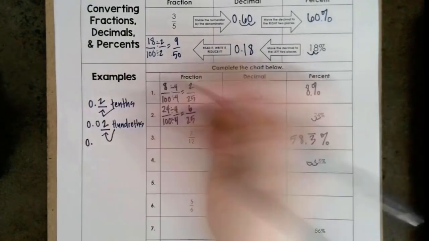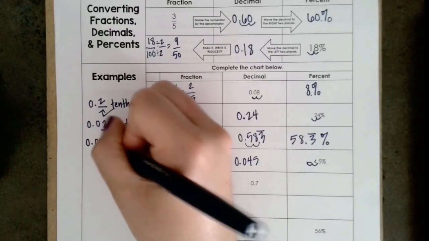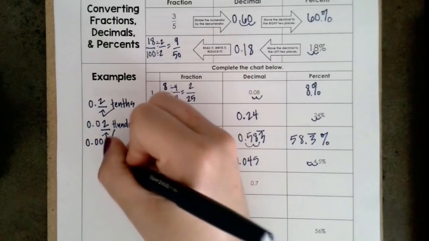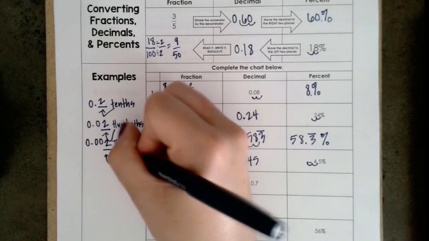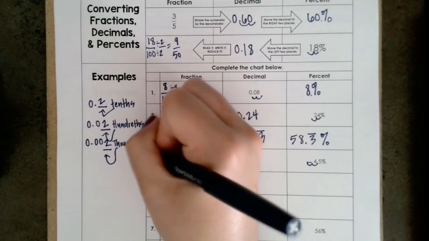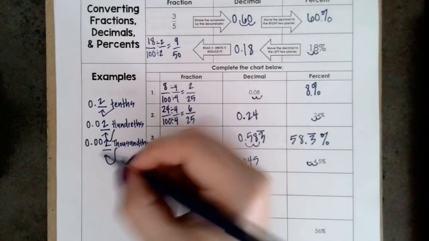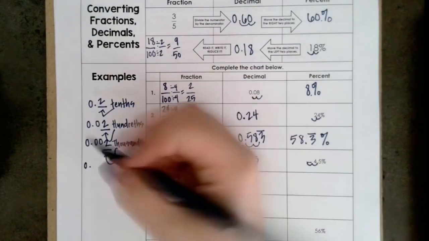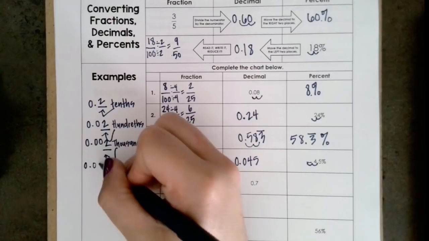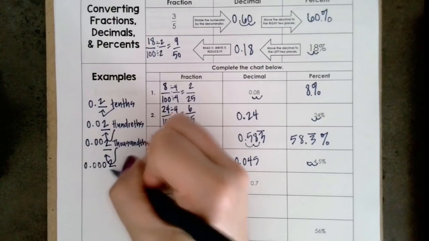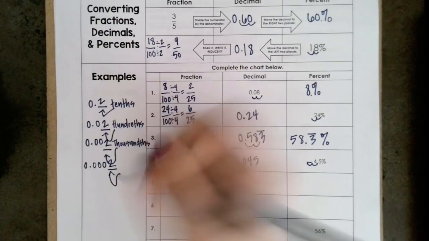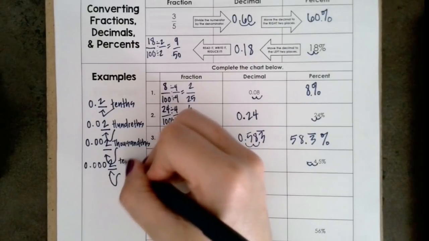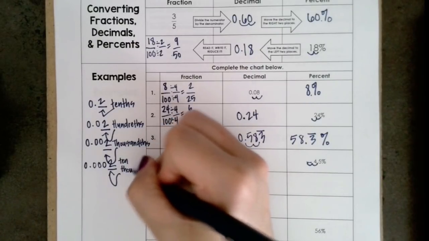Now, if it's 3 decimal places over, so 002 for example, this spot is called the thousandths. We won't have many of these in this particular lesson, but if we go over 4 decimal places, this is called ten thousandths.